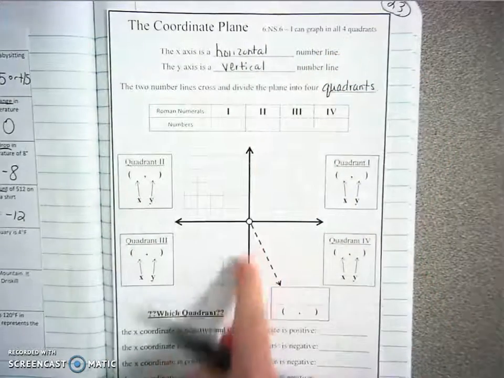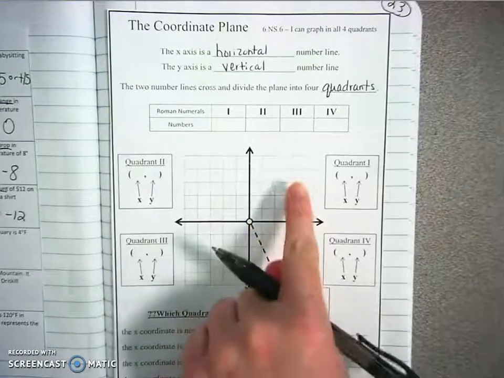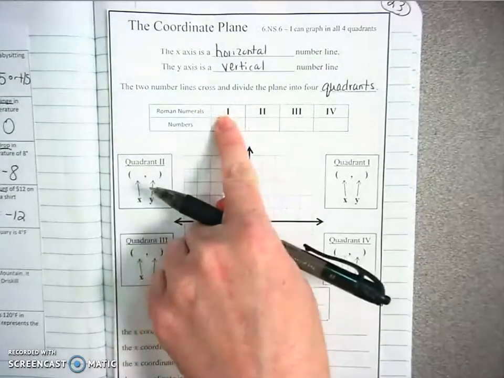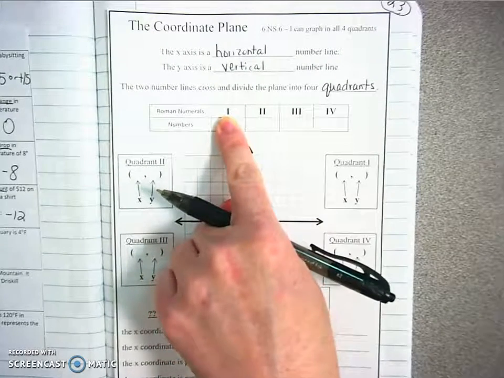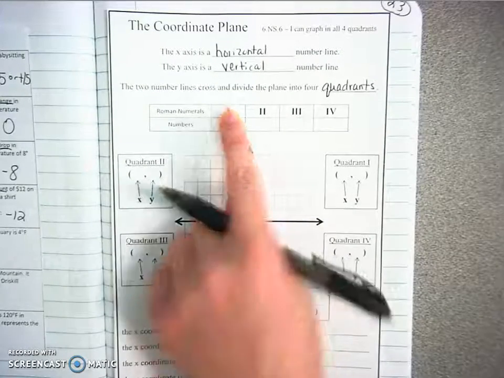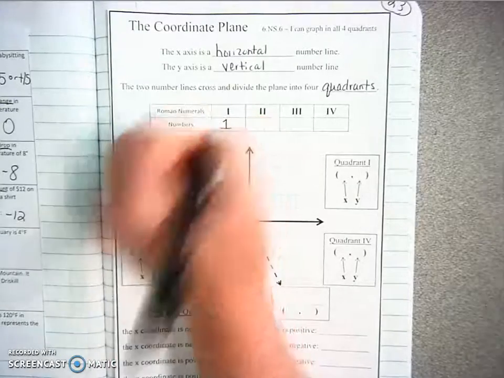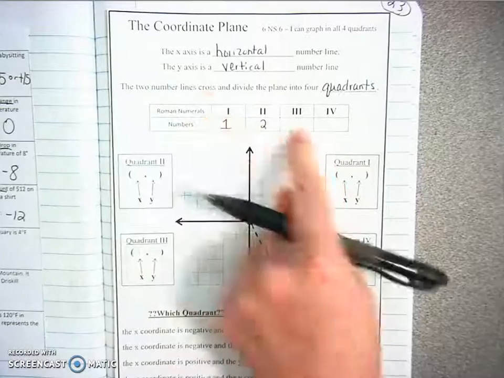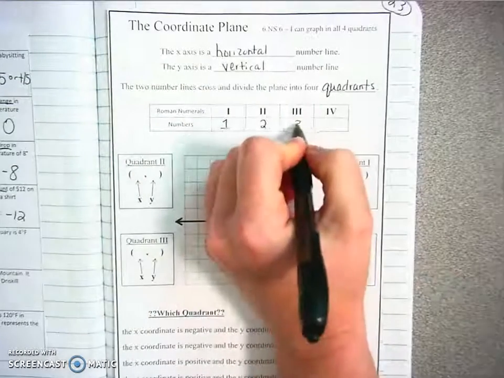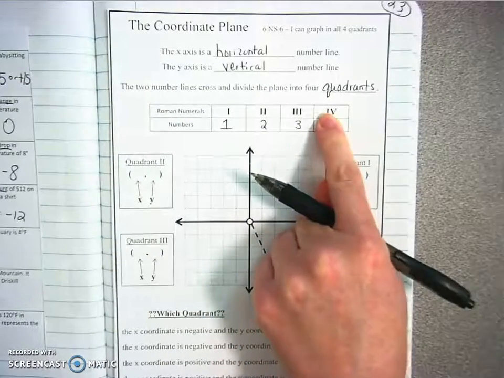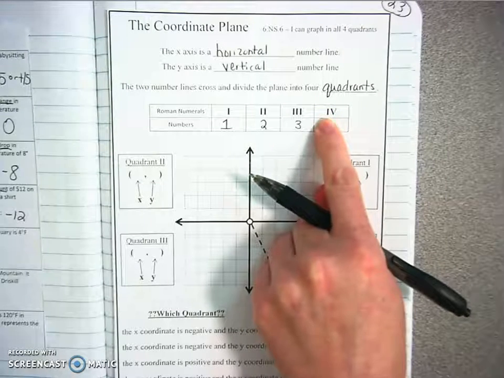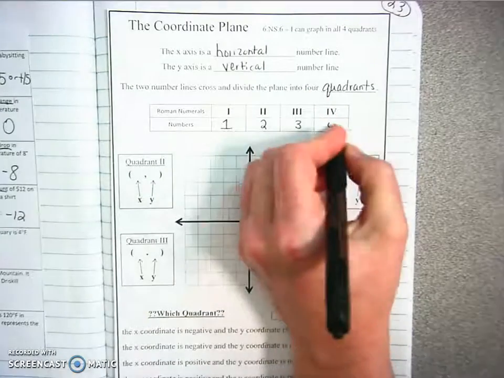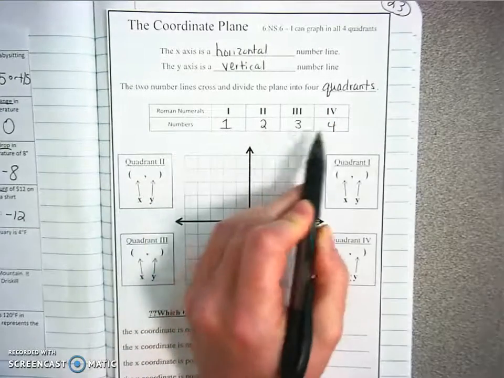When they cross right here at the origin, you have 4 quadrants. Roman numerals are what we use for the quadrants. This Roman numeral is number 1. This one, with the 2 lines, is 2, and then 3. When the I of the Roman numeral is in front of the V, which is 5, you take 1 away, and that makes 4. So you have numbers 1, 2, 3, and 4.